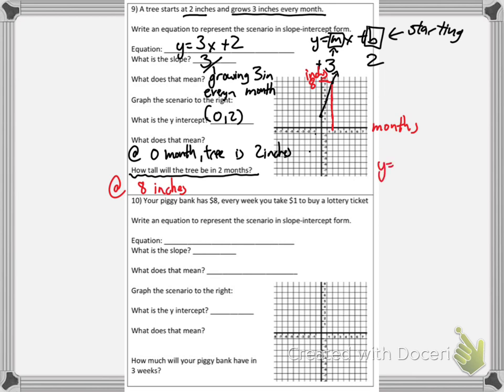Or if we want to use the formula, y equals 3x plus 2. 2 months means x is equal to 2, so y is equal to 3(2) plus 2. Using order of operations, 3 times 2 is 6, plus 2 equals 8. So either way, we get the same answer, looking at the graph or the equation. Go ahead and try the next one on your own, please, and then check your answer below.